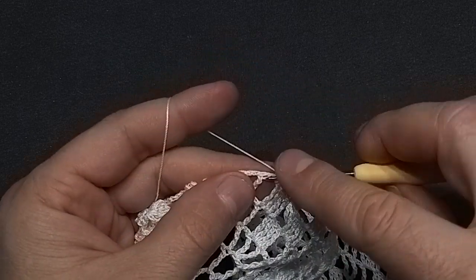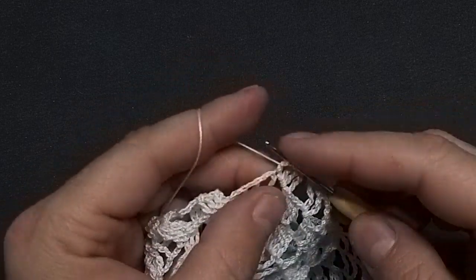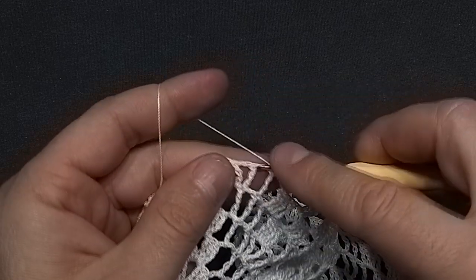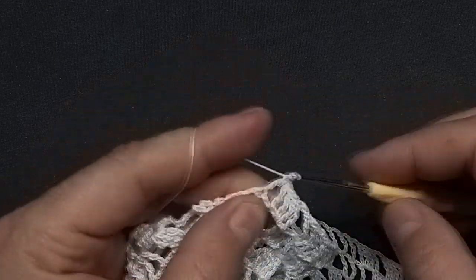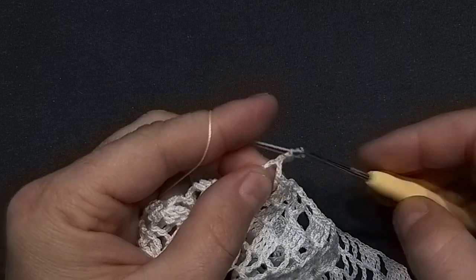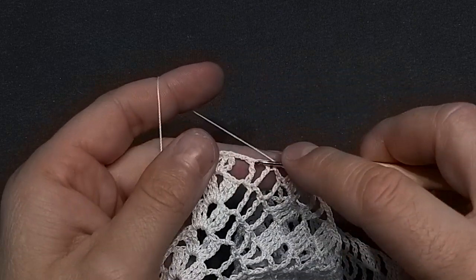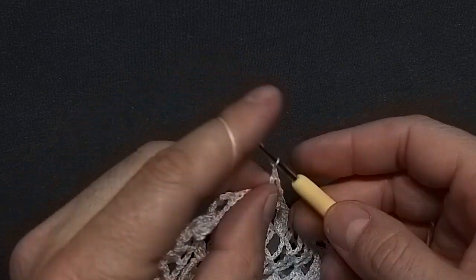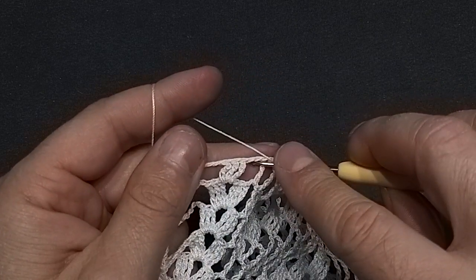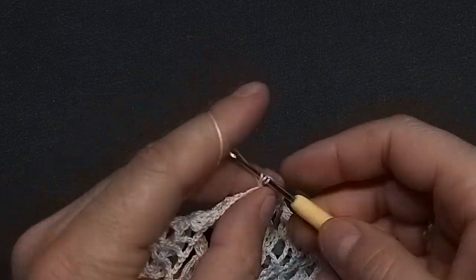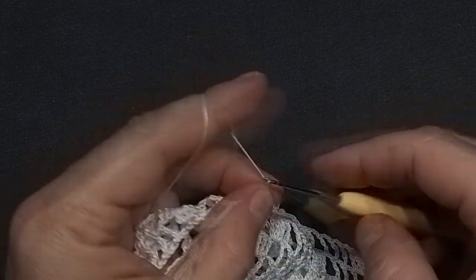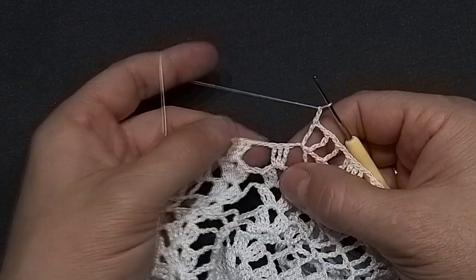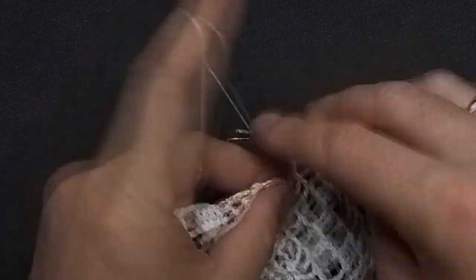treble crochet into the next treble crochet, chain 2, treble crochet into the next treble crochet, chain 2, treble crochet into the next treble crochet, chain 2, treble crochet into the chain 2 space, chain 2, and into the next chain 3 space we'll work a shell.